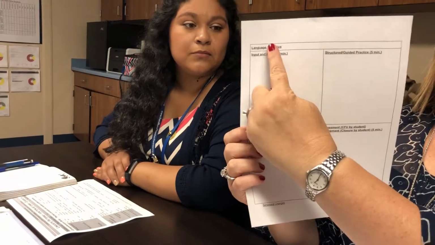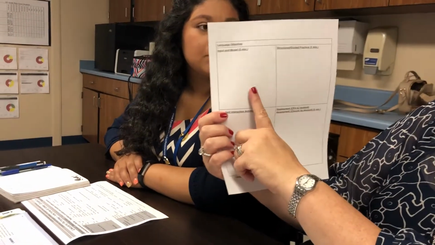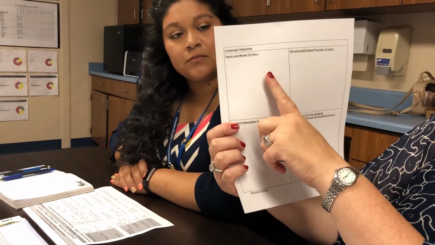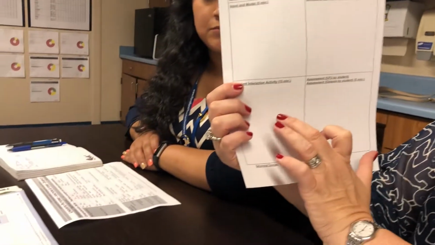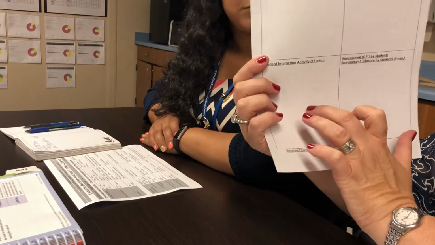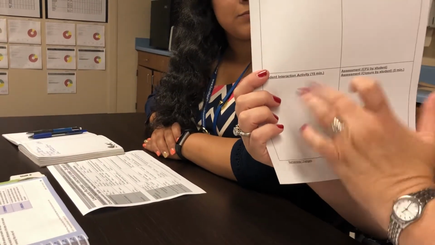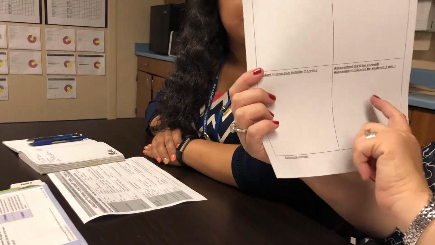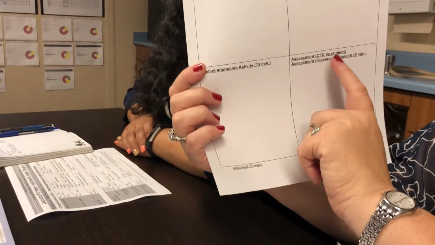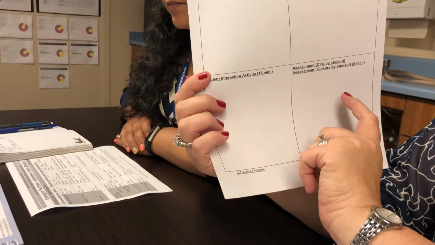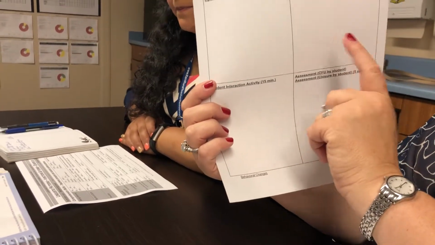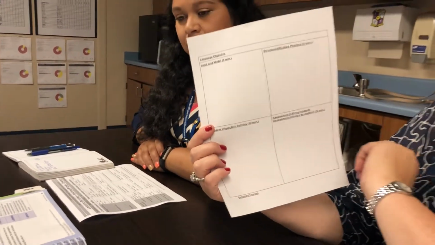We've talked about this before in video. At the top, I have my language objective, and then I have input and modeling, and then structured guided practice, and then student interaction, making sure that that's half my time. I want the kids interacting together. And then what's my assessment? So how am I going to check for understanding for the students and then check for understanding at the end? So one is kind of a check for engagement, and the last one is a true assessment at the end.